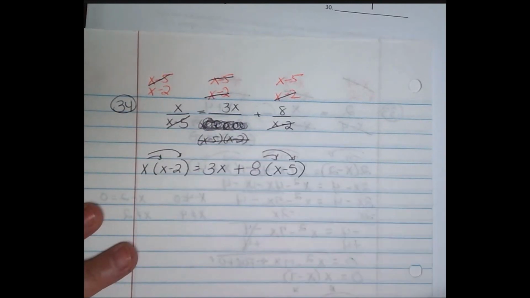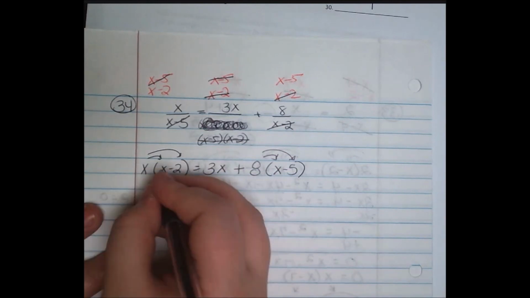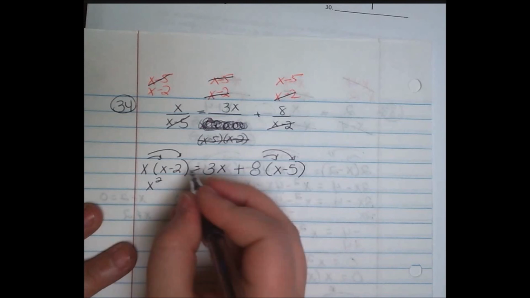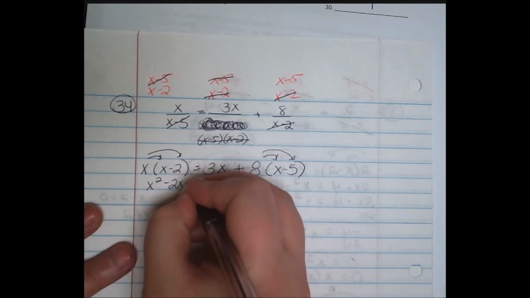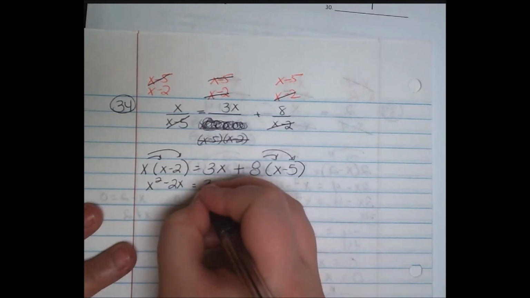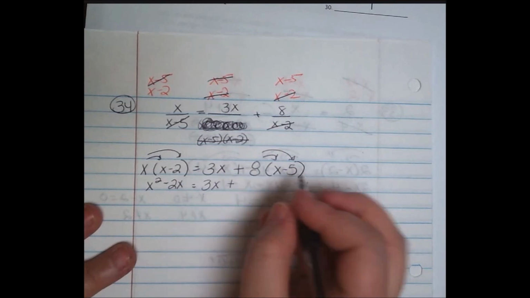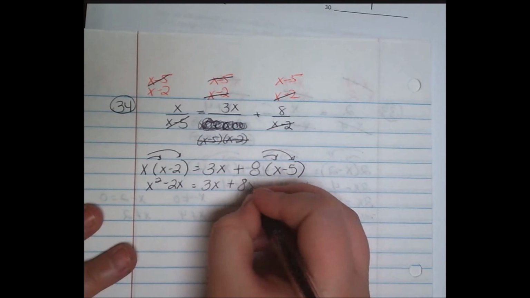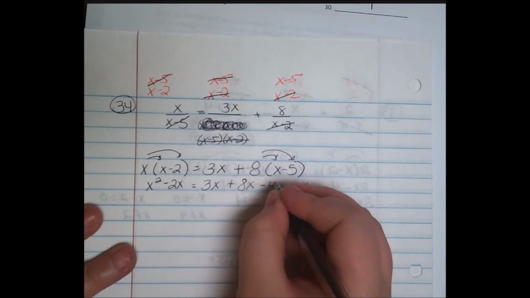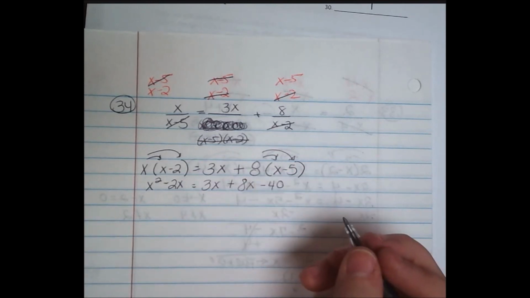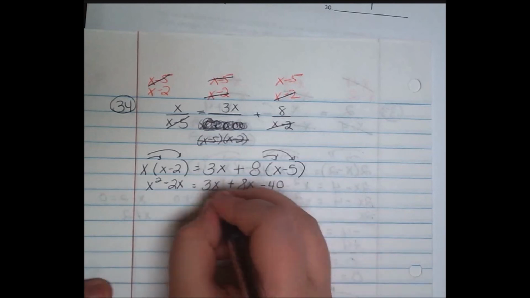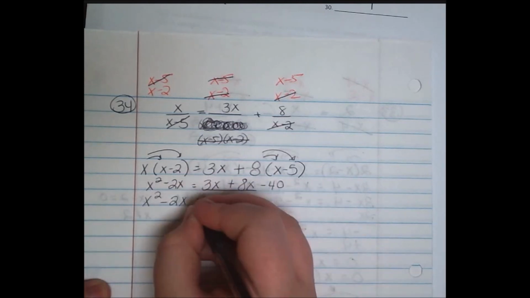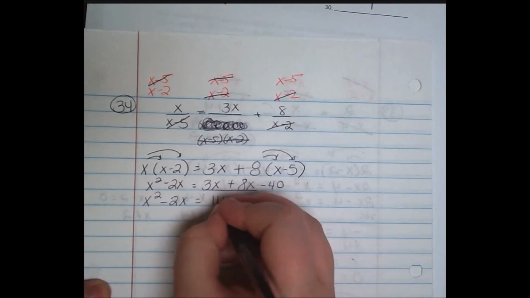So x times x is x squared. X times negative 2 is negative 2x. Bring down our 3x. 8 times x is 8x. 8 times negative 5 is negative 40. So now let's combine our like terms to be x squared minus 2x equals 11x minus 40.